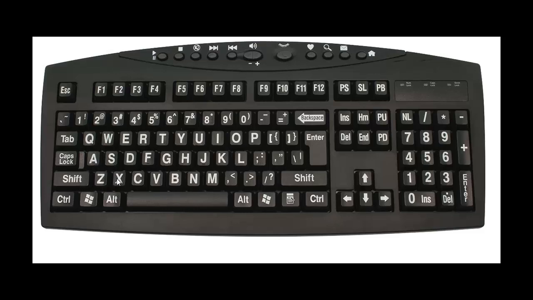X will be pressed by the left hand's ring finger like this, back. C by the left hand's middle finger like this, back. V by the left hand's index finger like this, back, right?